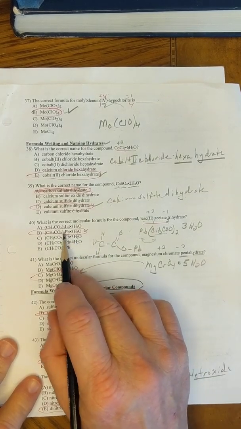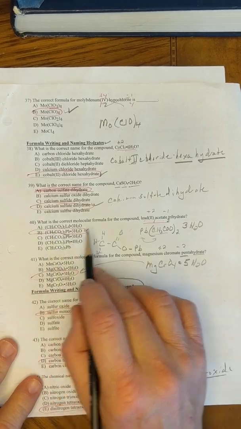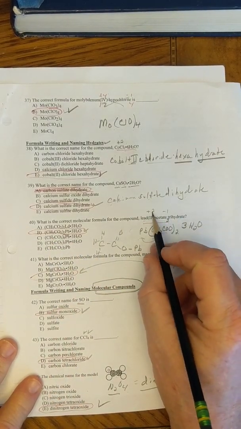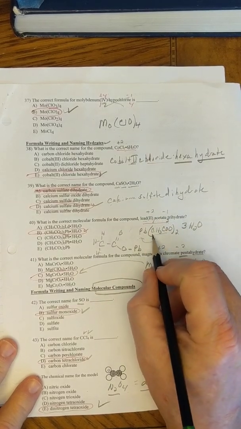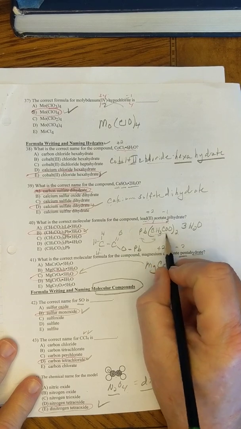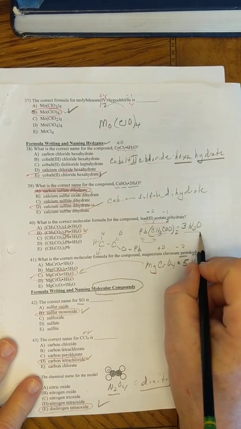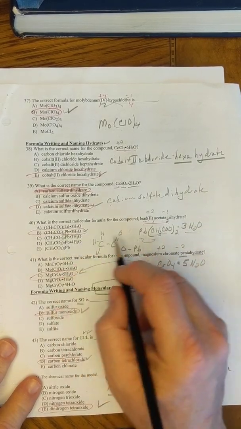The next one, they switched the lead and the acetate. If I look at it as lead 2 acetate trihydrate, you get a 2 to 1 ratio between the lead and the acetate, so it's Pb, acetate, CH3COO twice, bonded to 3 waters. Now why did they switch the acetate to the front?